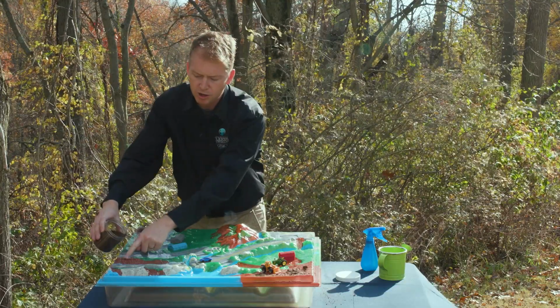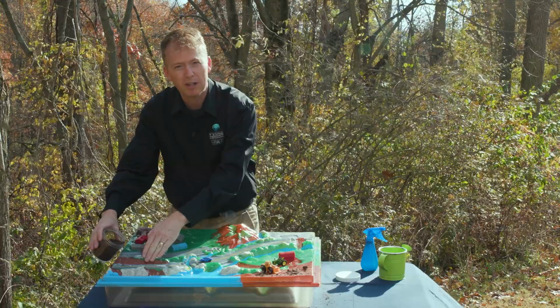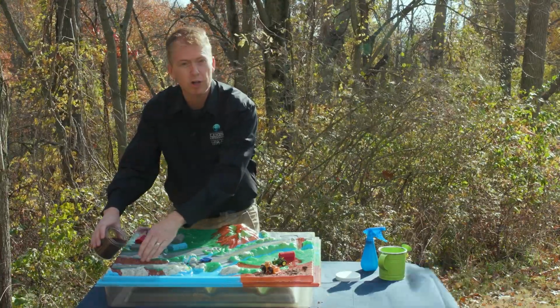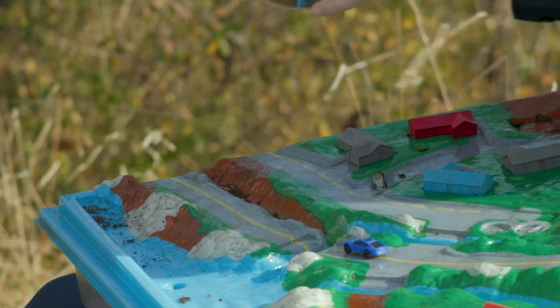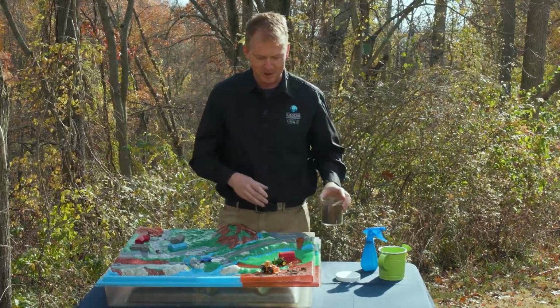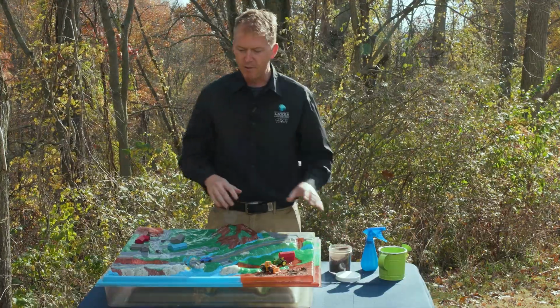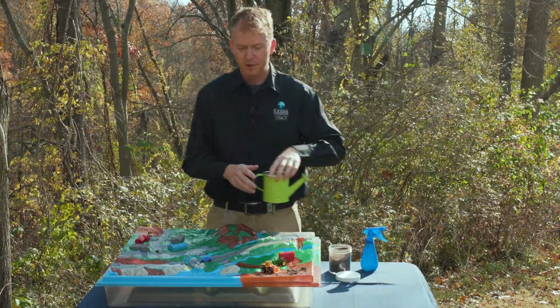We also, you notice right here along this stream bank here, we've got some exposed channel, and so we can have erosion all along that channel as well. We can also have wind erosion, and right now it's a little windy, and so some of the soil is just blowing around with the wind, and so that's actually a real thing in the environment as well. So we've got these areas of exposed soil, and then like happens, we get rainfall.